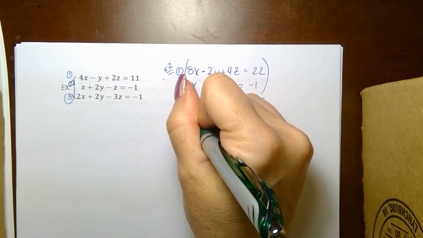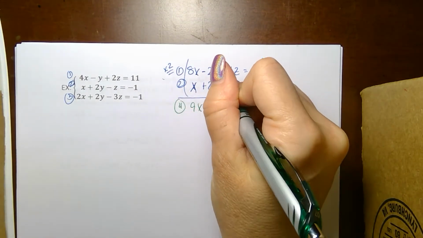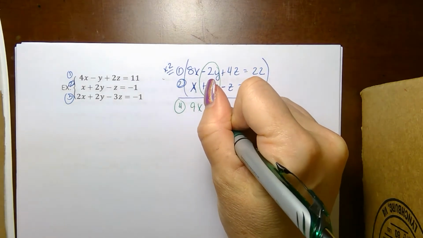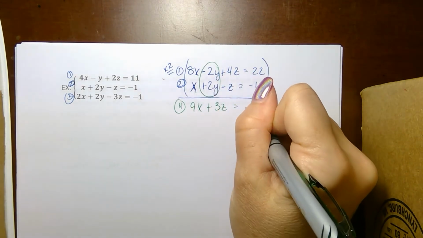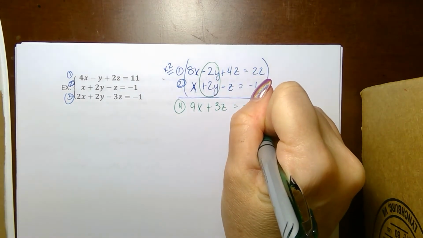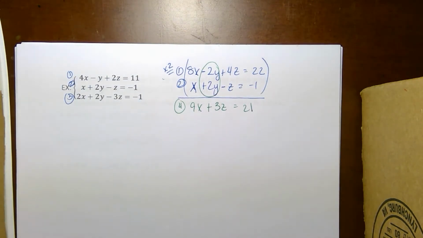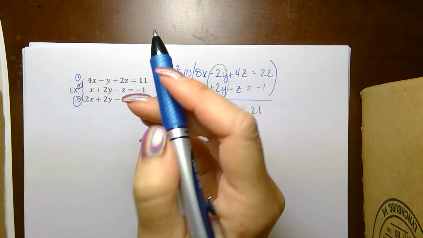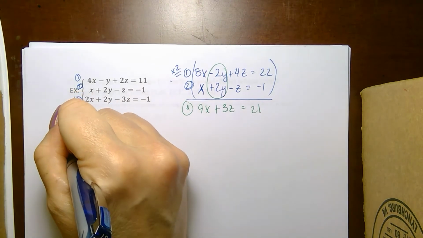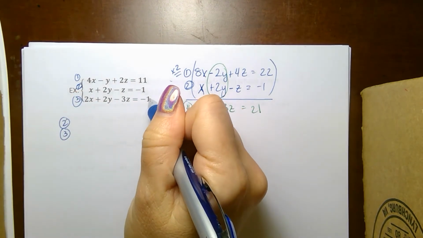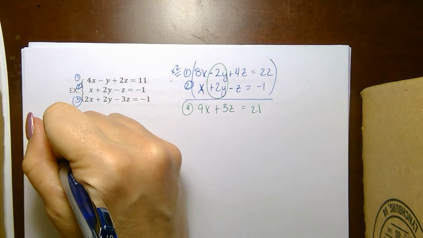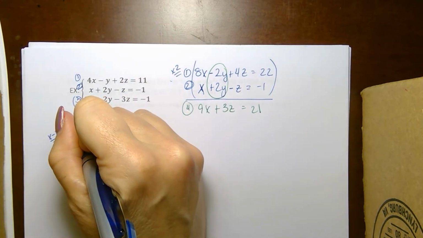This gives me equation 4. And then I'm going to go back and I'm going to add equations 2 and 3. And I'm going to multiply 3 times a negative 1.